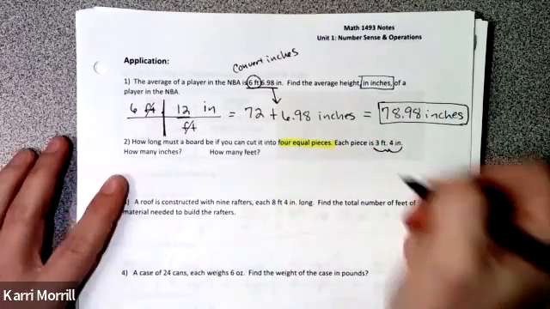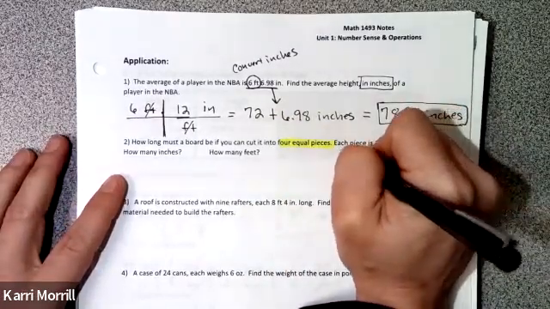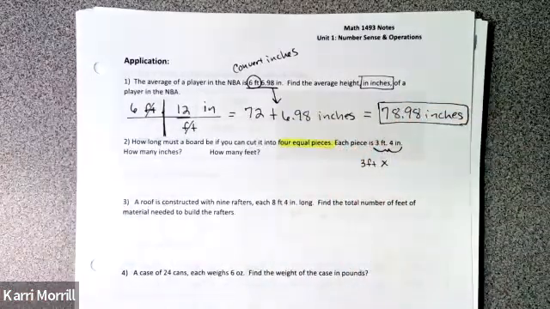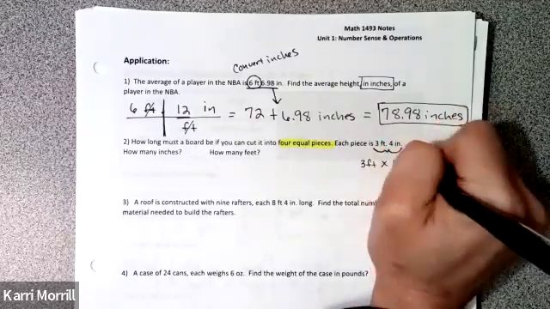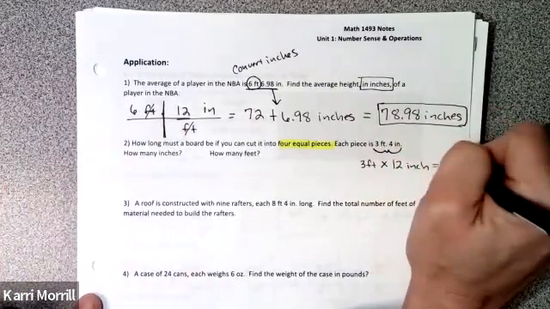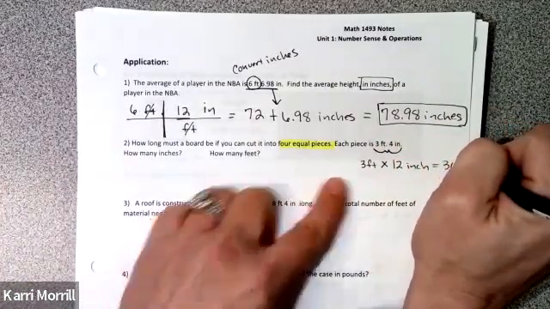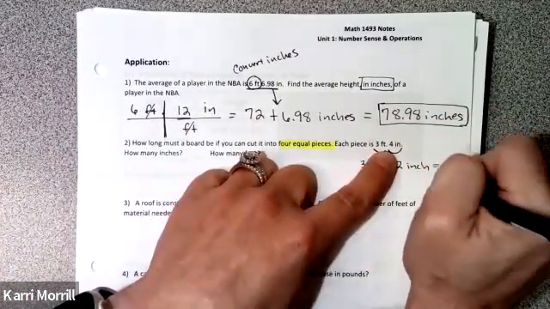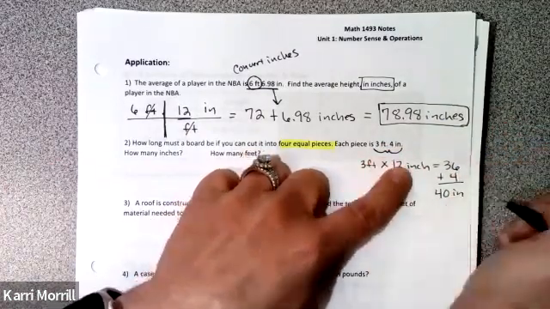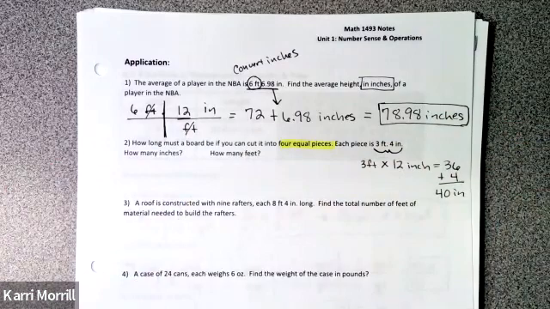So first we need to turn this into total inches, right? So we're going to say 3 feet times 12, which would be 36 inches, and then we can add our 4 to it. So each of these boards are really 40 inches, but we want 4 pieces of this.